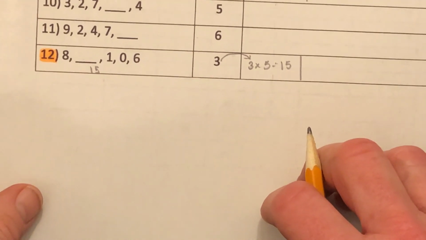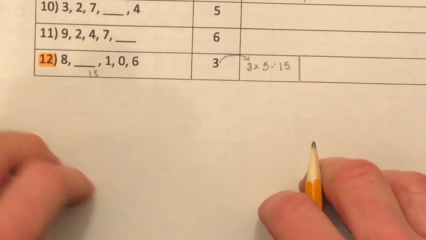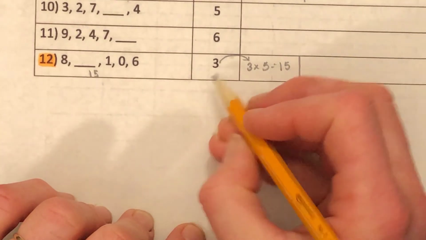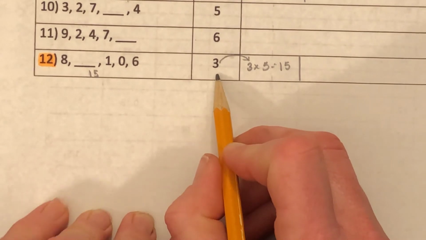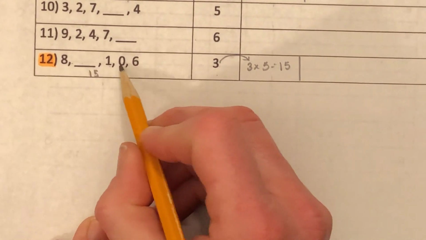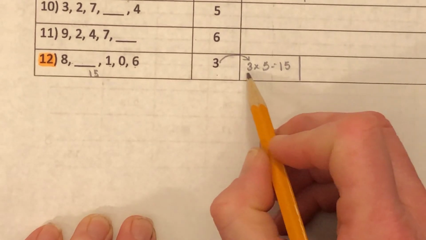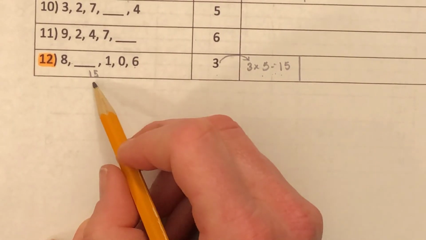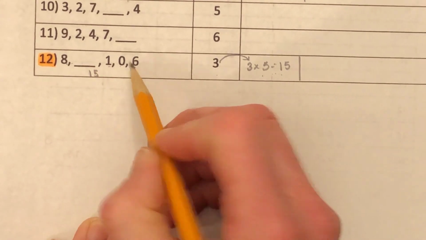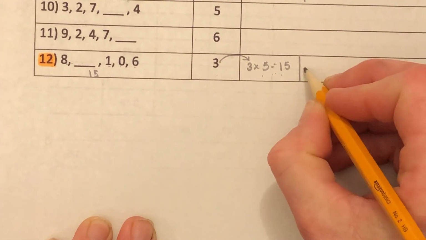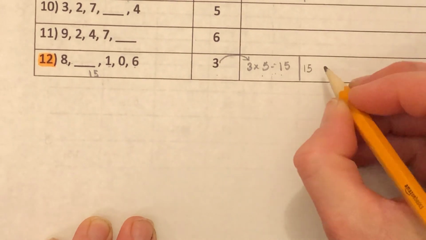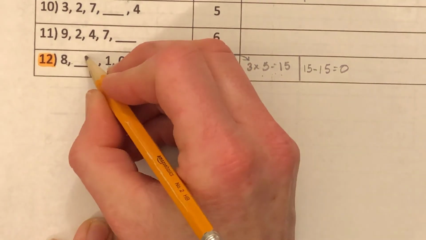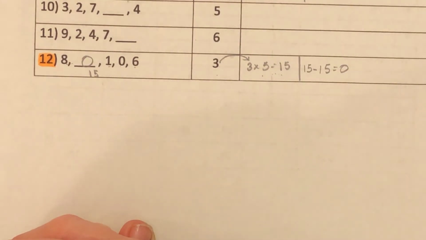And now, number 12. This one's going to be small. The average is 3. We've got 1, 2, 3, 4, 5 numbers. So 3 times 5 tells us we'll need 15 points. Right now, 8, 9, we have 15 points. They like 0, huh? So if we need 15, we'll take away what we have, and that leaves 0. So that missing number is, again, 0.